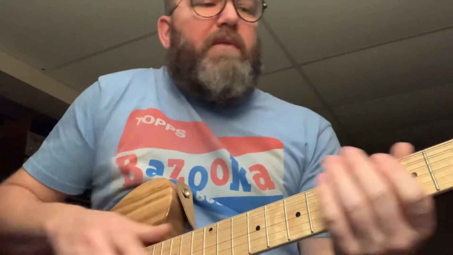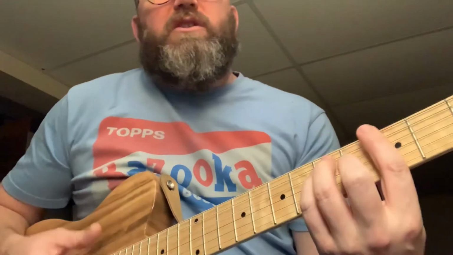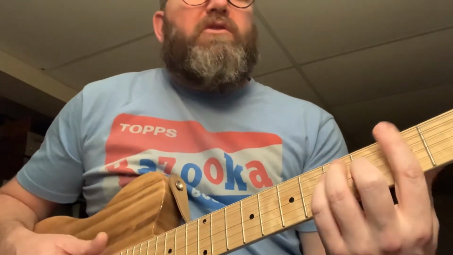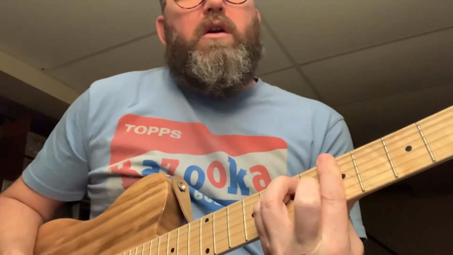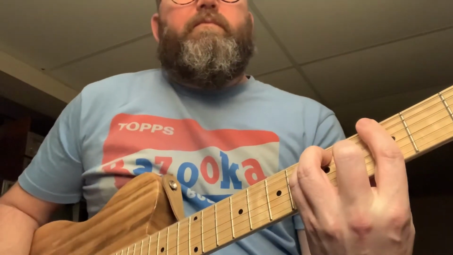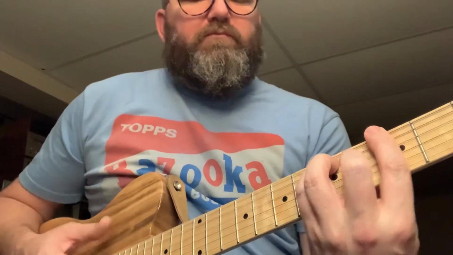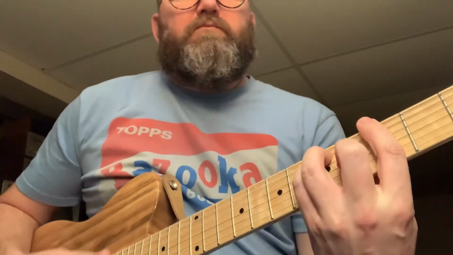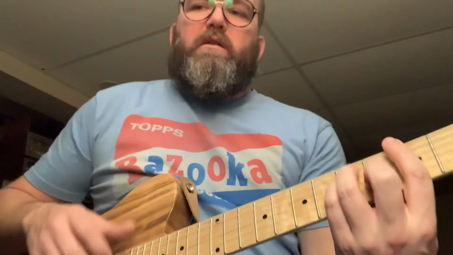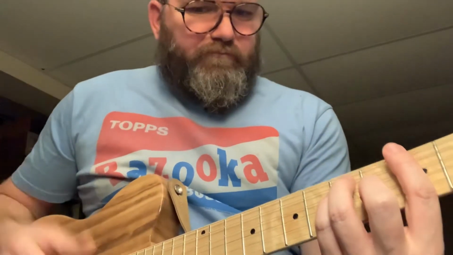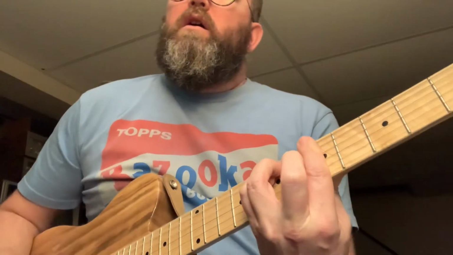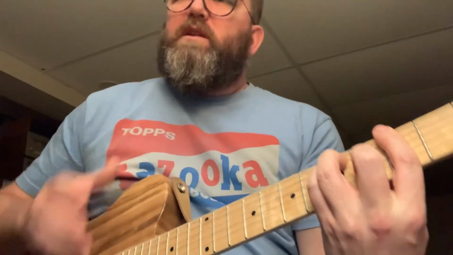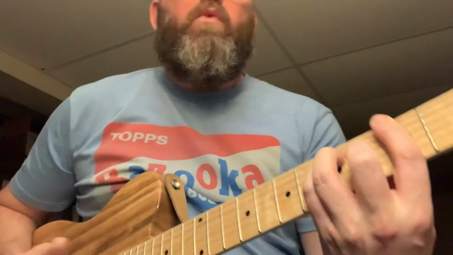So I'm going to play in G major. My one chord, of course, is G major. So listen to G major next to the two chord. You can feel this restfulness when we come back to that one chord.